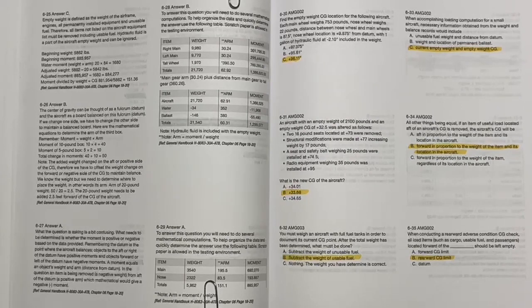632. When weighing an aircraft with full fuel tanks in order to document its current center of gravity point, after the total weight has been determined, what must be done? A, subtract the weight of the unusable fuel. B, subtract the weight of the usable fuel. Or C, nothing. The weight you have determined is correct. Correct answer is B, subtract the weight of usable fuel.